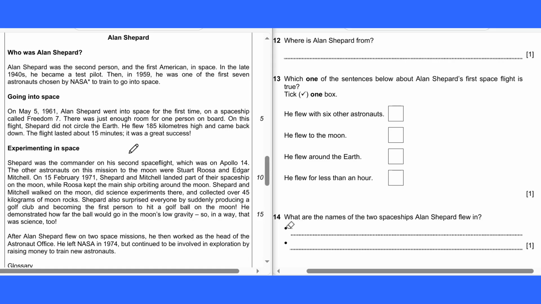Okay, so which one of the sentences about Alan Shepard's first spaceflight is true? Tick one box. He flew with 6 other astronauts. He flew to the moon. He flew around the Earth. He flew for less than an hour. So 10 seconds from now.